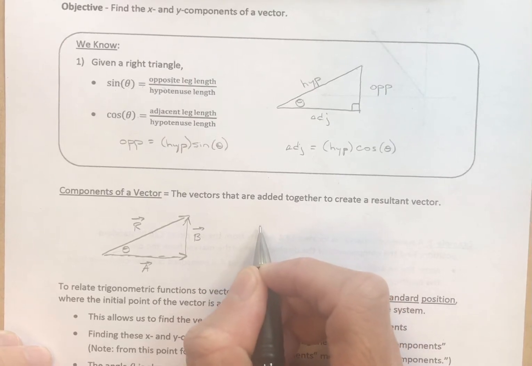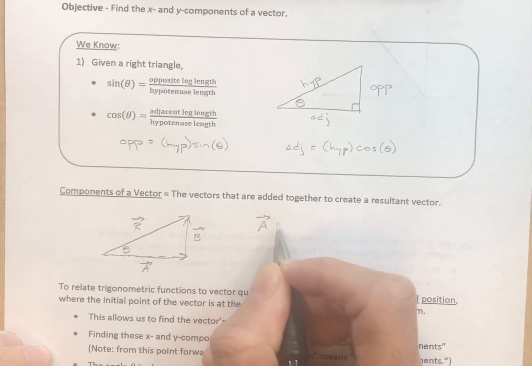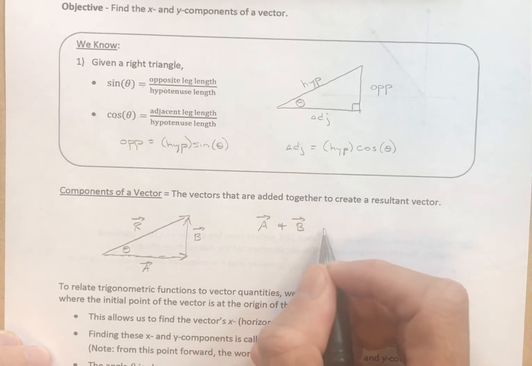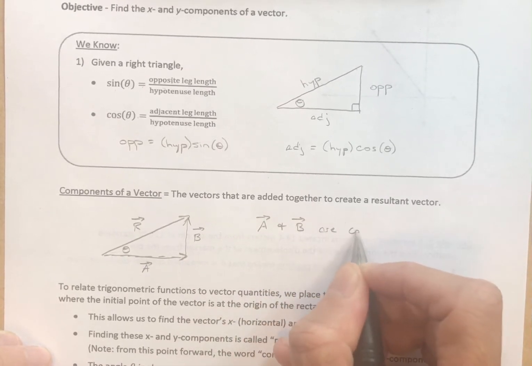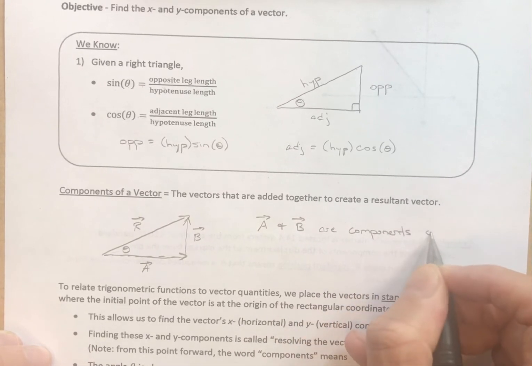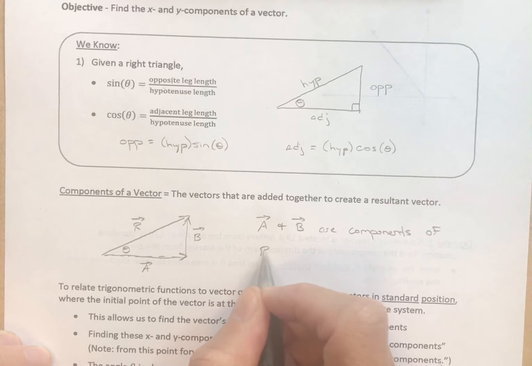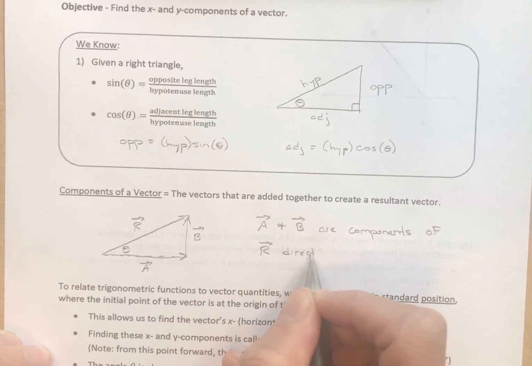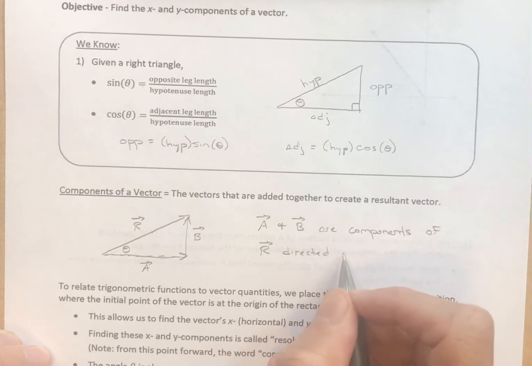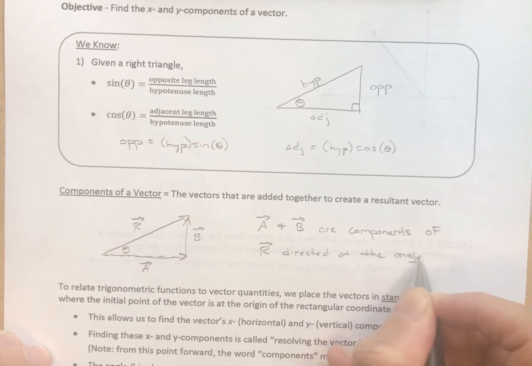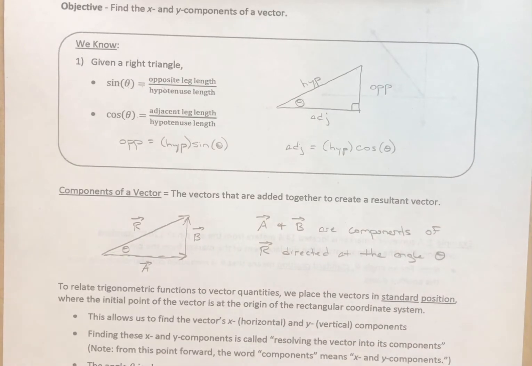But as far as our definition is concerned, vector A and vector B are components of vector R directed at the angle theta. Okay? Okay, so that's what components are.